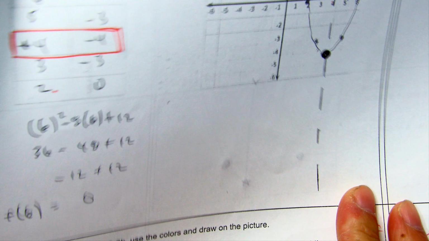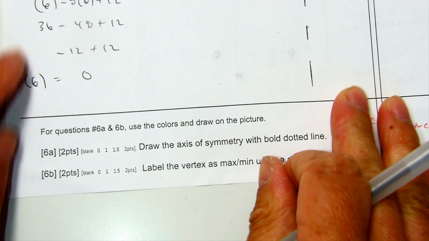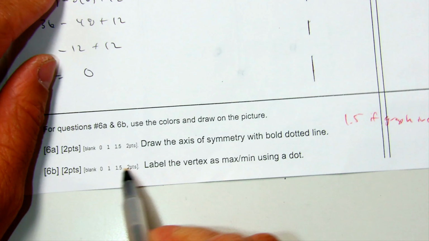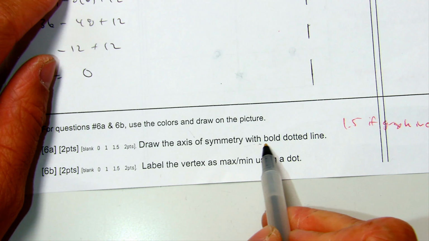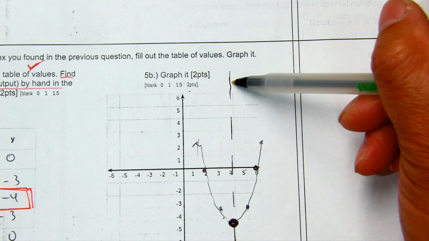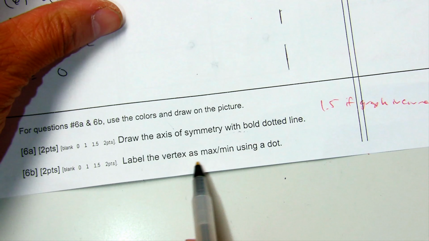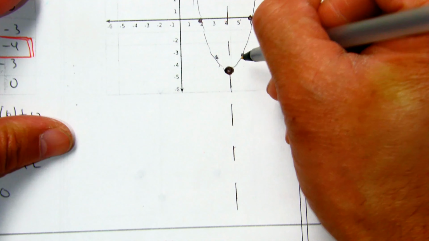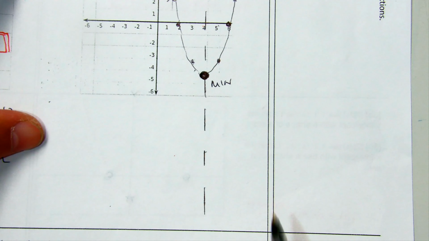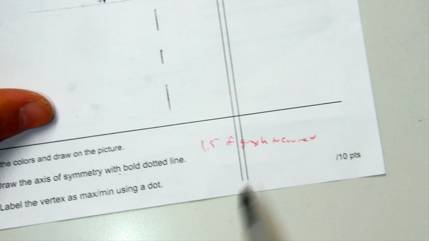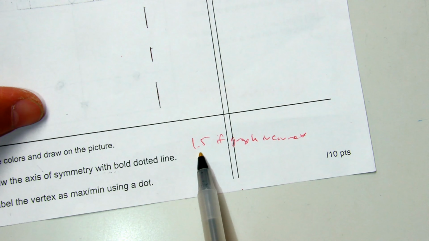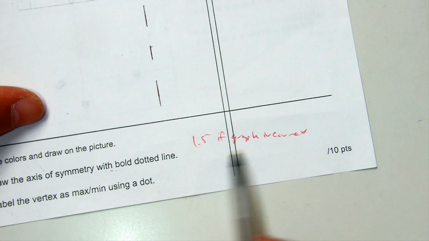And then your last one, we didn't have colors, we had shapes. So draw on the picture above, draw the axis of symmetry with a bold dotted line. So here is the bold dotted line that cuts your parabola in half. And label the vertex as a max or min using the dot. So in this case, it is a minimum right there. And I gave you 1.5 points even if your graph was incorrect, and you were able to identify those.